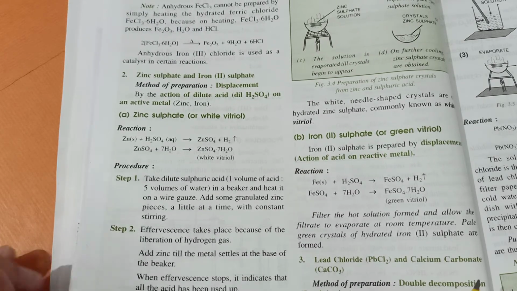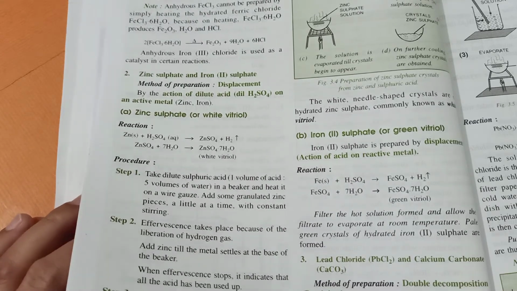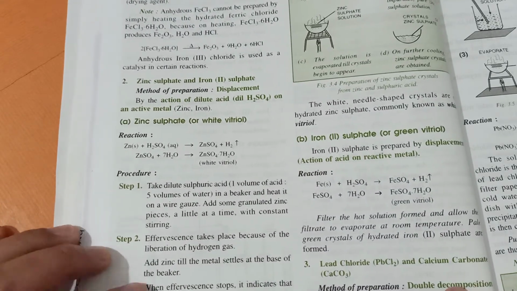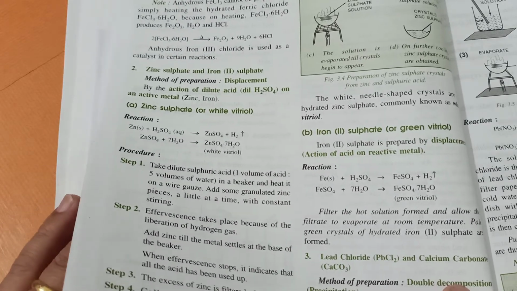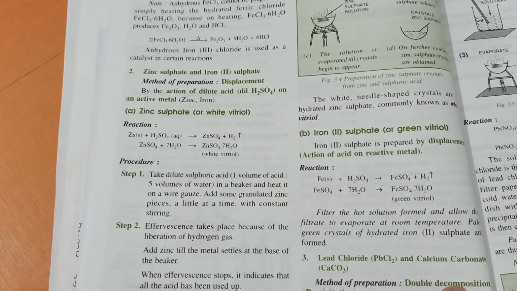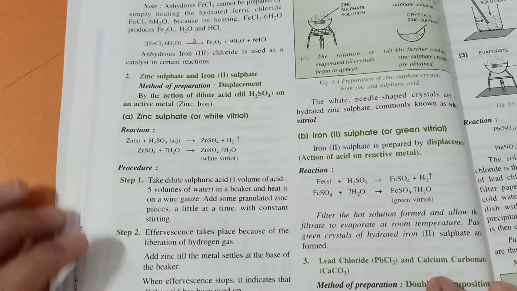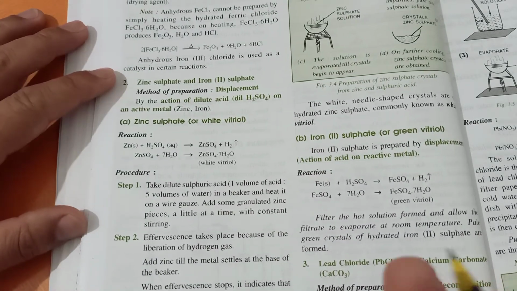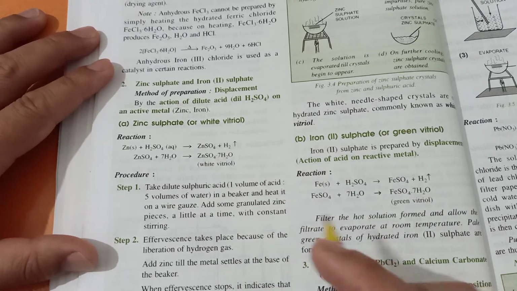So please look at the activity series of metals. Please revise it and make sure that you know all the metals according to their correct position in the activity series of metals. If you know the activity series of metals, then understanding this type of preparation becomes very, very easy for you.